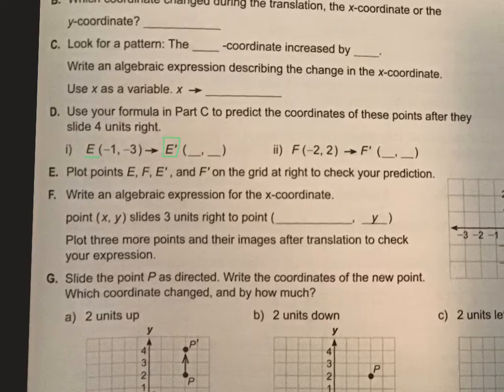So this little apostrophe means it is the transformation of this original. Okay, so this is almost the copy of it. So you need to label both the original and the new one, but you need to make sure that you have the apostrophes for the translated or the transformed shapes.